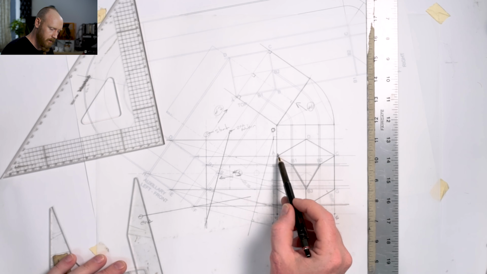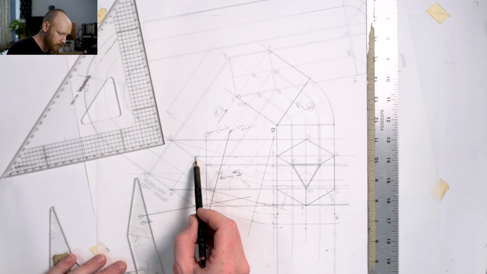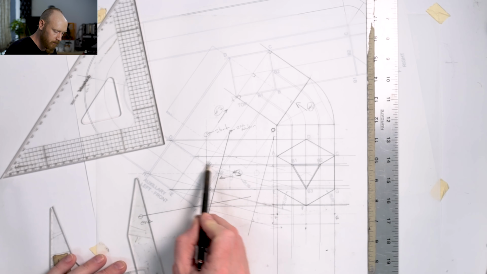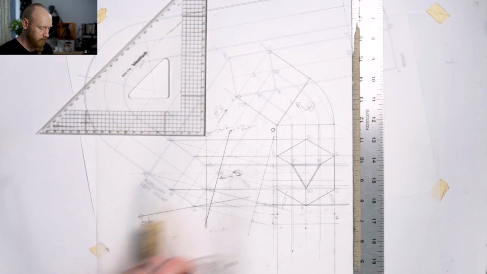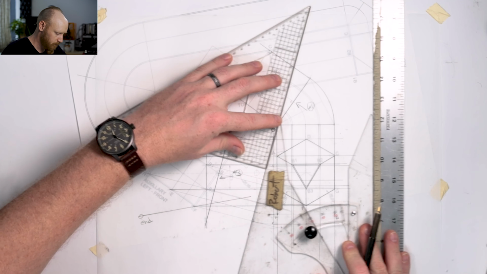And similarly, C and A would be a good one to do. So that's this point here. Again, I forgot to bring that one over because I was only focusing on the front edges. So we go back to our tools, back into here.